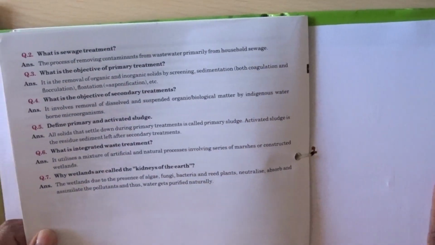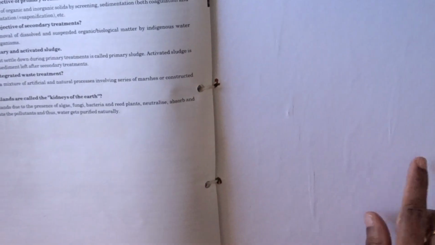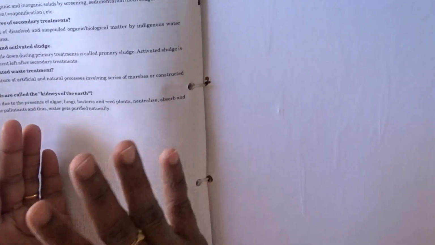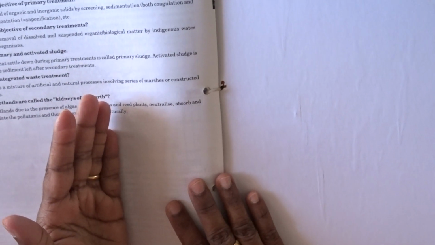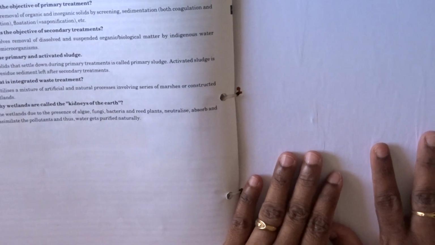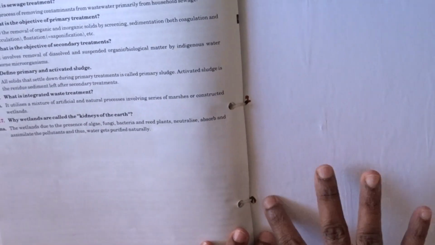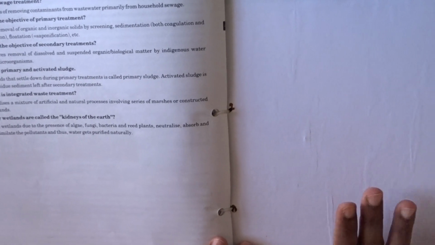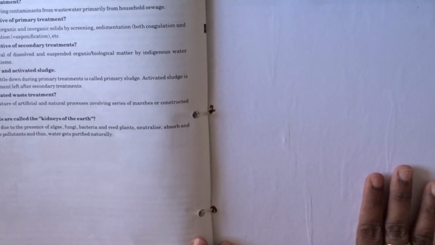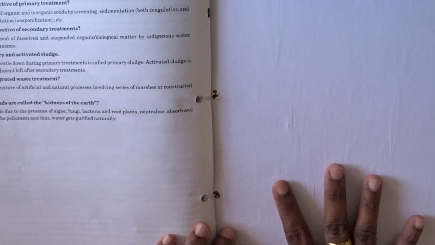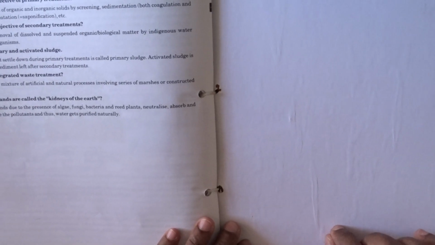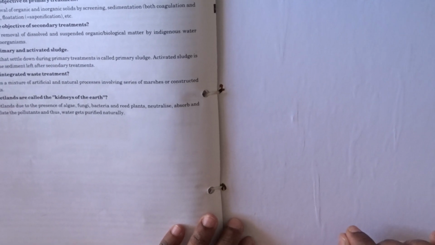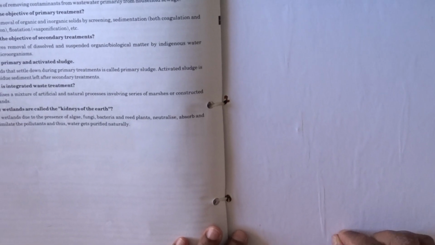And then the next one: writing pages are given. Writing pages have lines on one side and a plain page on the next side. The plain page you have to use for diagrams and the writing page for writing. And one more thing, only blue pen you have to use. No other color, no red pen, no black pen, nothing else. Only blue pen. And the heading you have to underline properly. Write the heading in broad size and underline it.